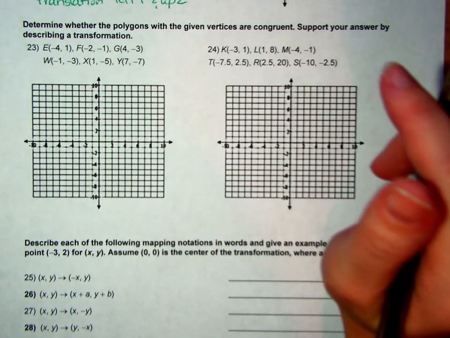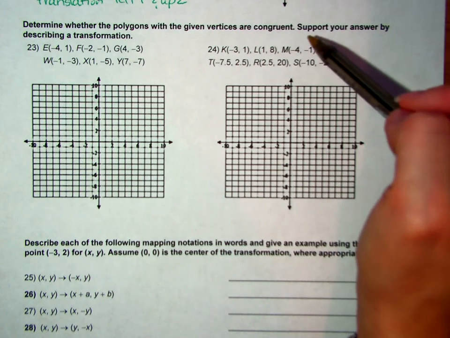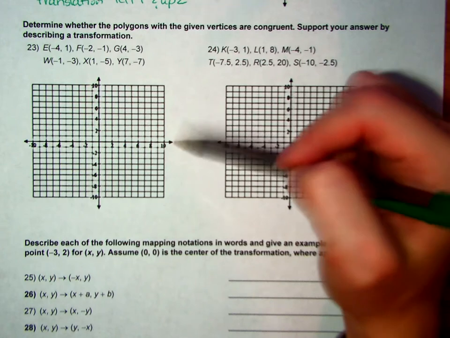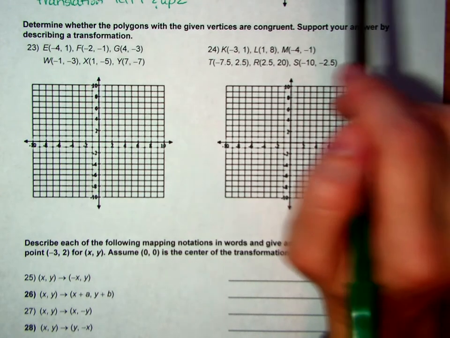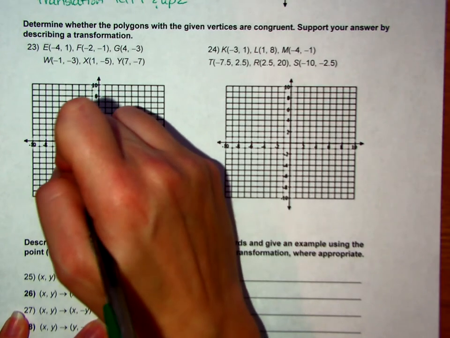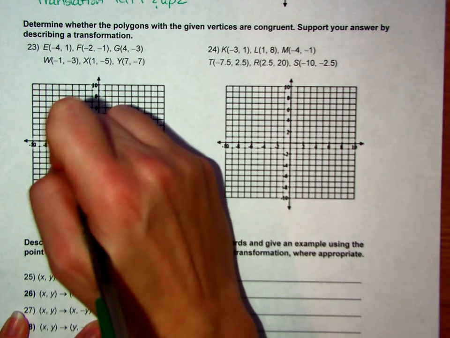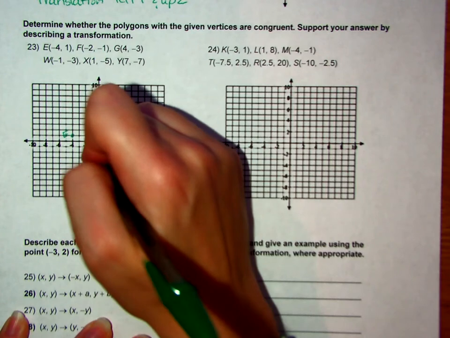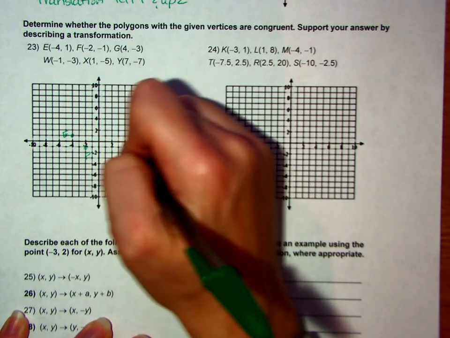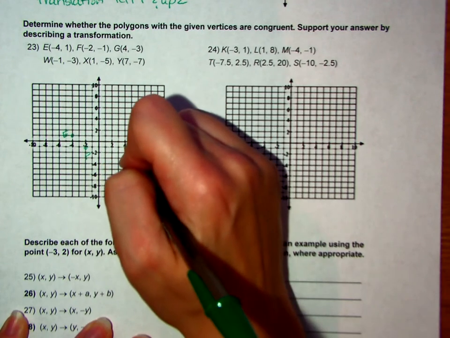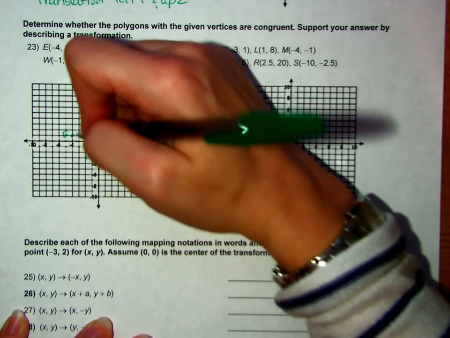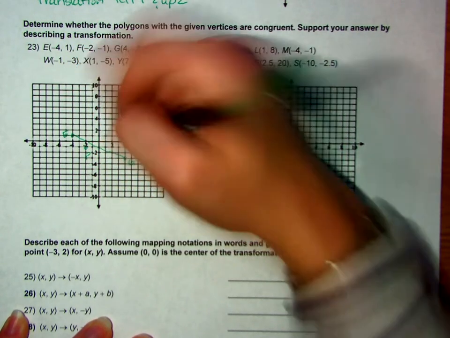On 23 and 24, we're supposed to tell whether or not these polygons are congruent after we have done the transformation. If they are, we're supposed to describe the transformation. So what we want to do is plot these points. So negative 4 comma 1 is E. Negative 2 comma negative 1 is my F. And then I have 4, negative 3, 1, 2, 3 is my G. So let's go ahead and, ooh, this is a very slender triangle.